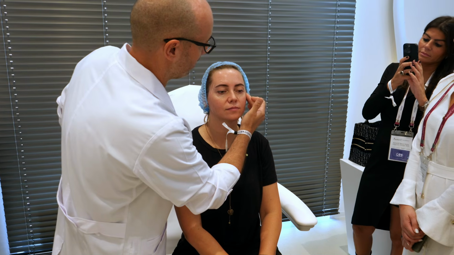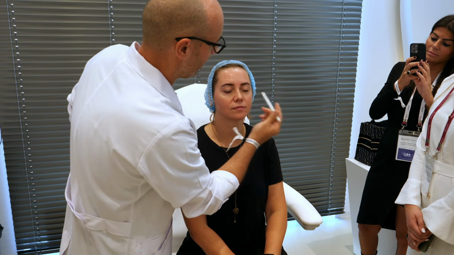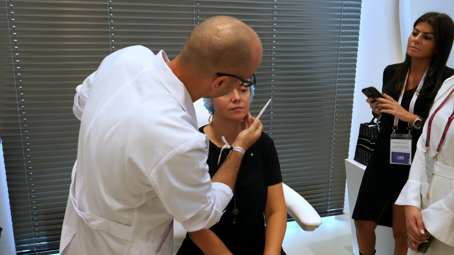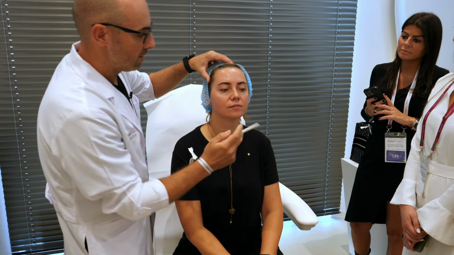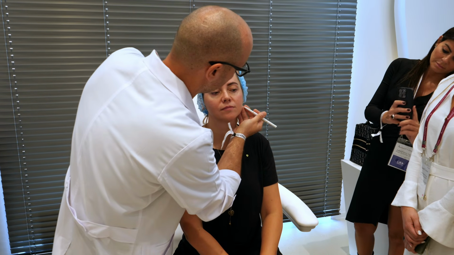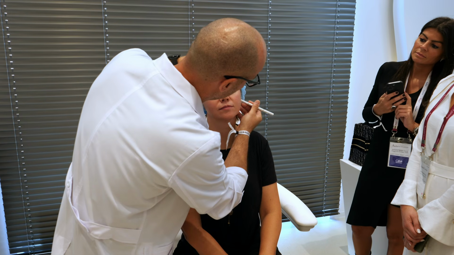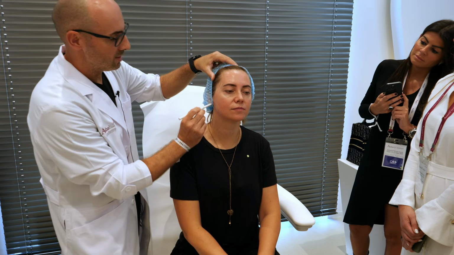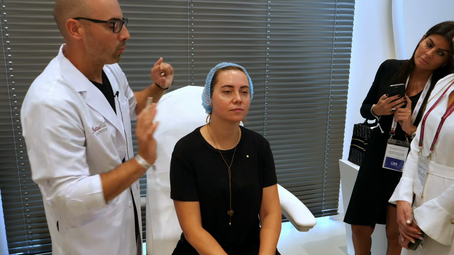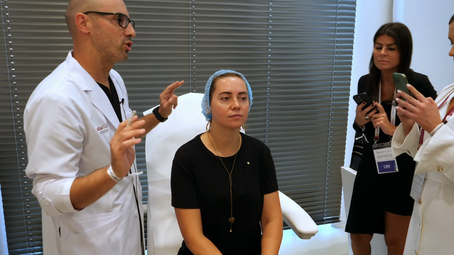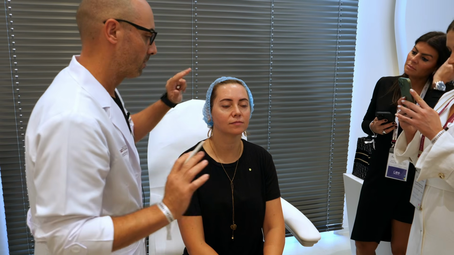She has a good zygomatic arc, but she has a short angular mandible. Okay, the jaw angle is a zone where we can put attention during the treatment. Why?